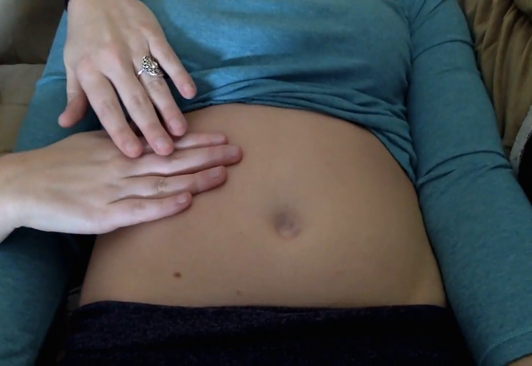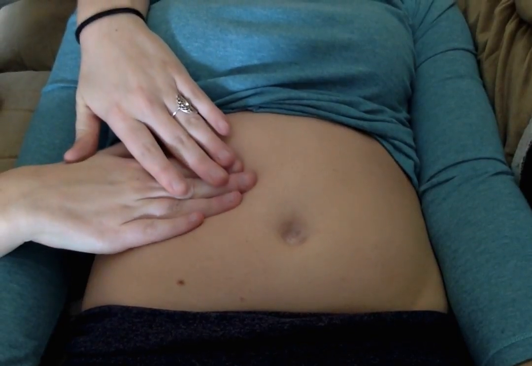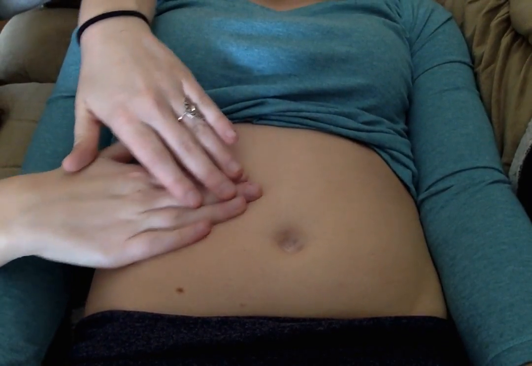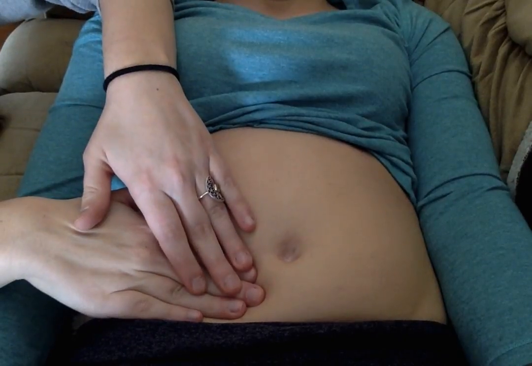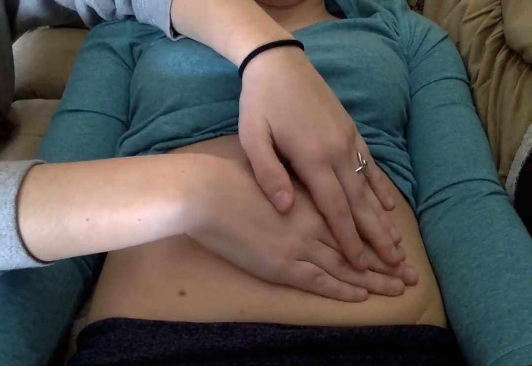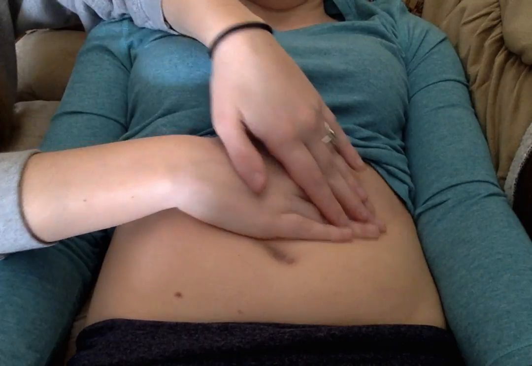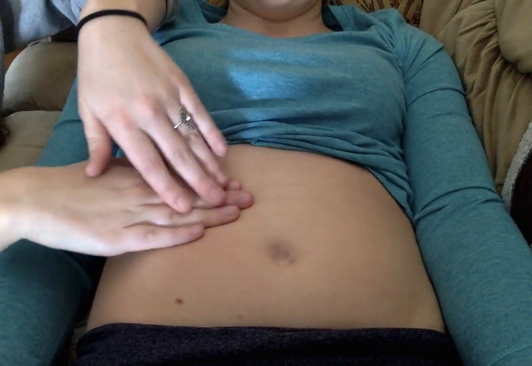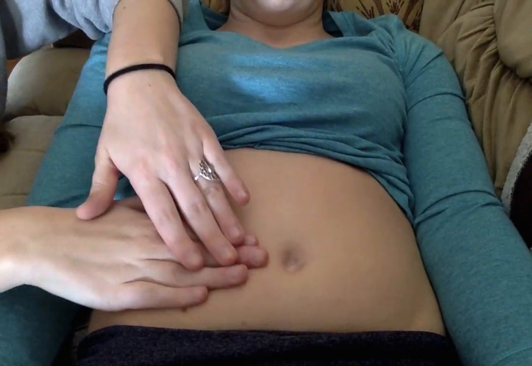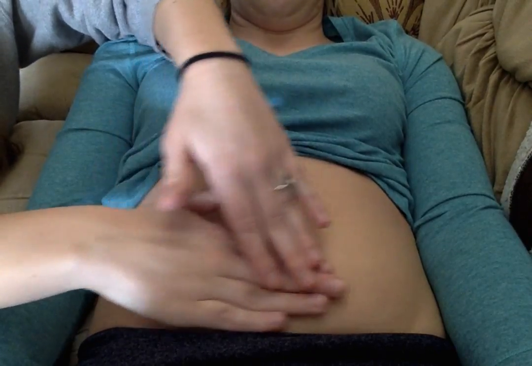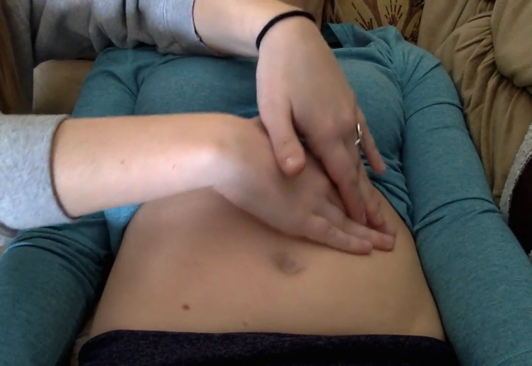Then you will go on to a deep palpation, which you will press 5 to 8 centimeters down. This is to feel the deeper organs like the liver. If you feel something, you just want to note the location and the size. This could also help you find any type of abdominal masses. And for those also, you just want to note location, size, how they feel, if they're tender, anything of that nature.